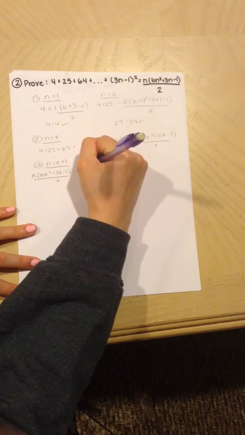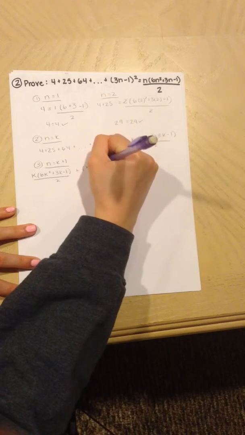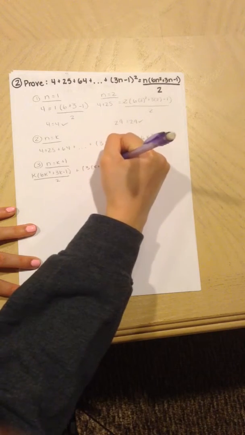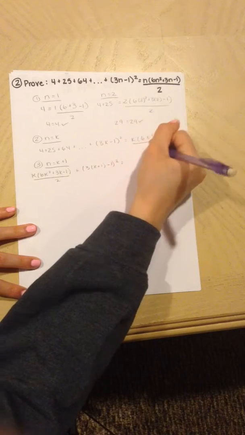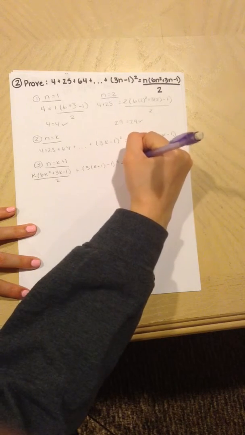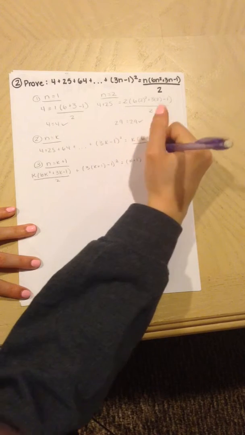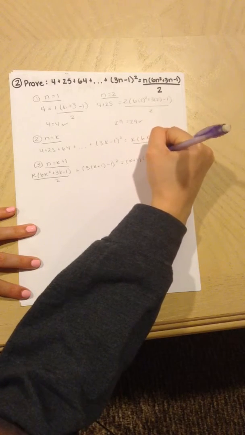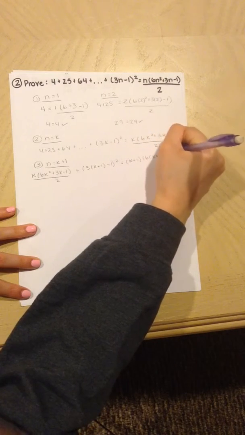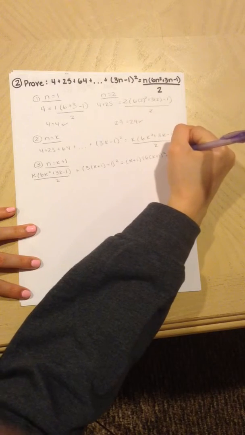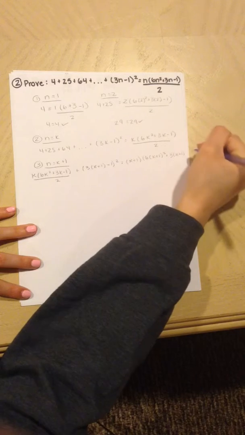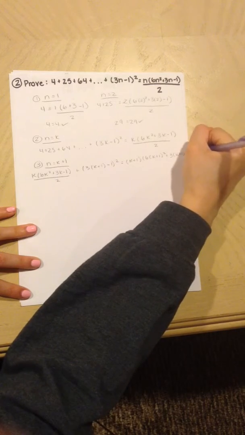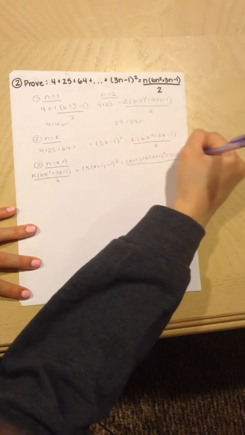So 3 times k plus 1 minus 1 squared equals, plug in k plus 1 there now, k plus 1 times 6 times k plus 1 squared plus 3 times k plus 1 minus 1 all over 2.